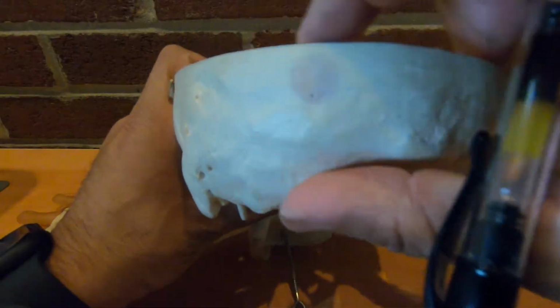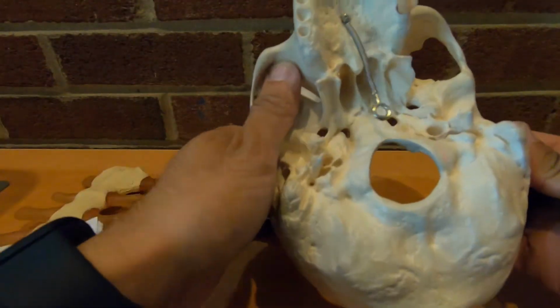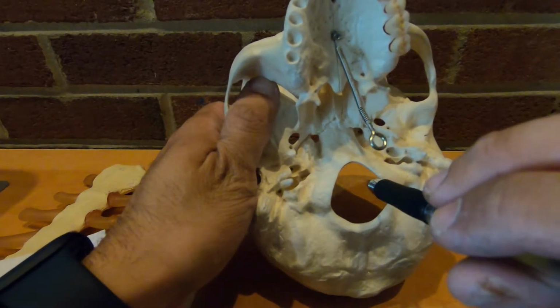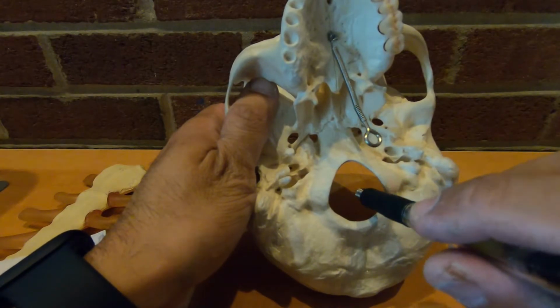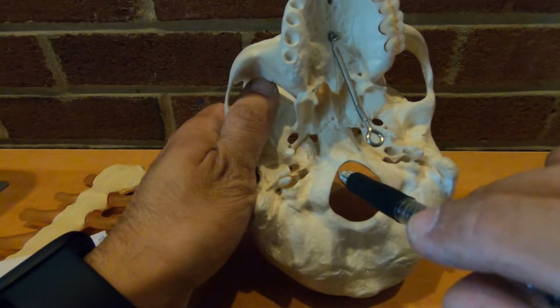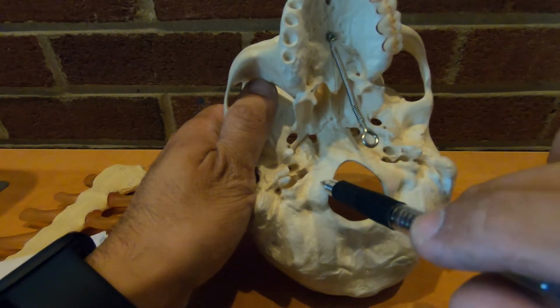In relation to the occipital bone, as I turn the skull around, you'll notice that there's a large opening. These large openings are also referred to as foramens. This is going to be hard to miss. This hole right here is referred to as the Foramen Magnum. Now, adjacent to that Foramen Magnum over here are the occipital condyles.